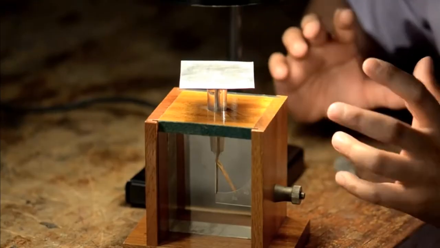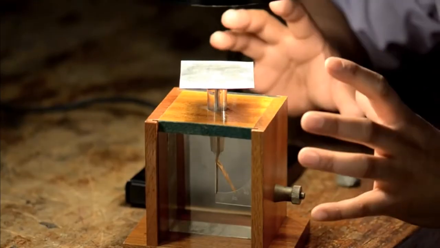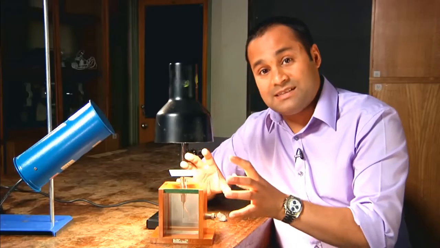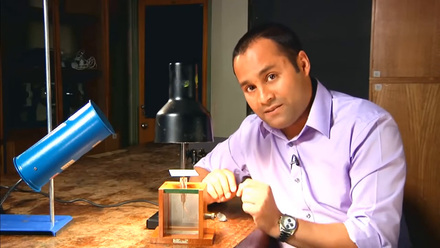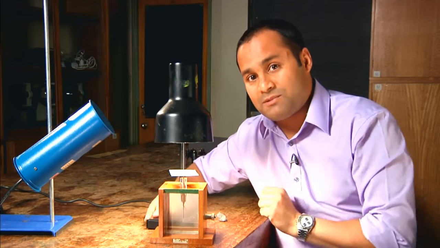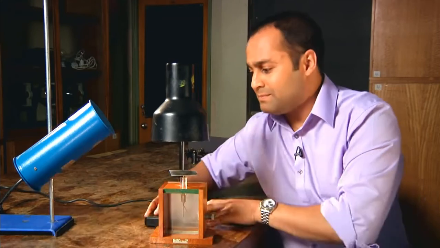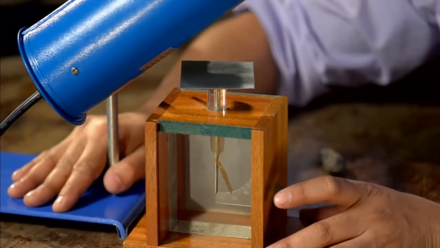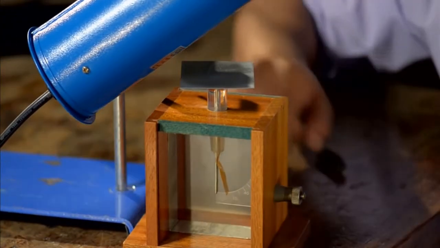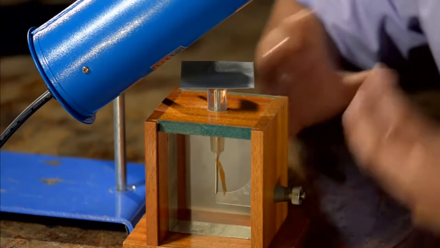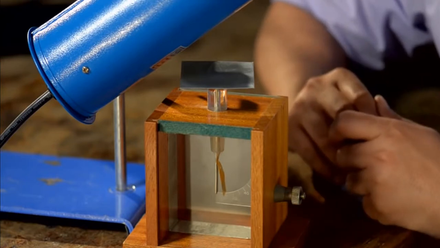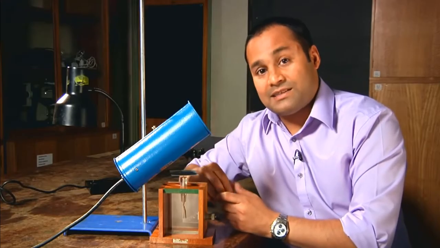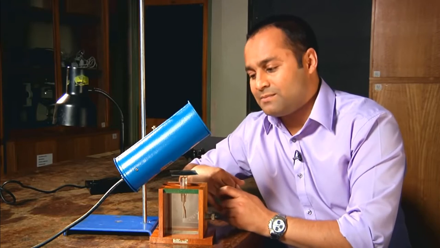Absolutely nothing. That's actually a really important part of the demonstration. Your students need to notice that with visible light, nothing happens. But watch what happens when I shine ultraviolet light. You can see that the gold leaf immediately starts to fall. And that must mean that the UV light is somehow discharging the electroscope.